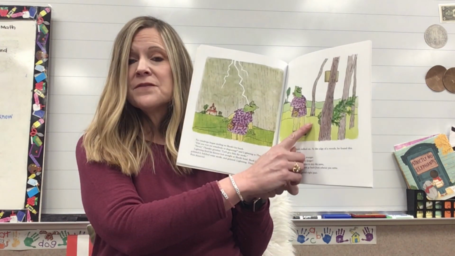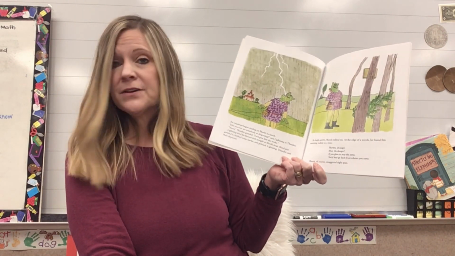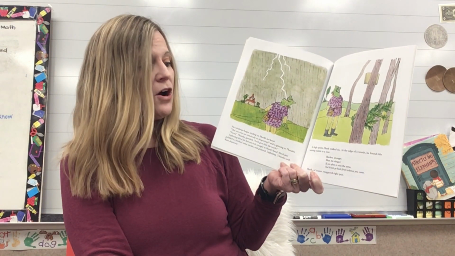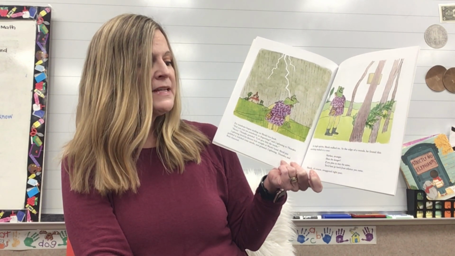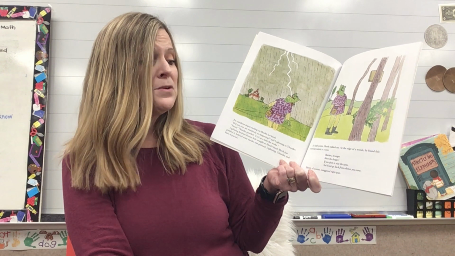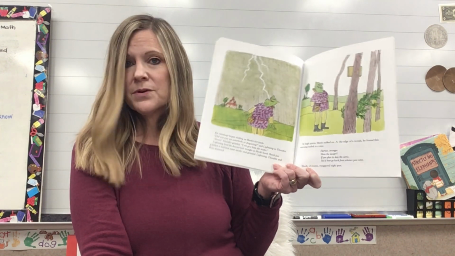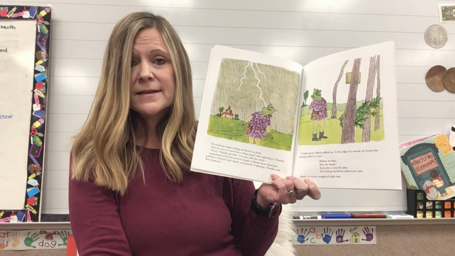At the edge of the woods, he found a warning sign nailed to a tree. It said, "Hearken, stranger, shun the danger. If you plan to stay the same, you'd best go back from where you came." Shrek, of course, walked right past.